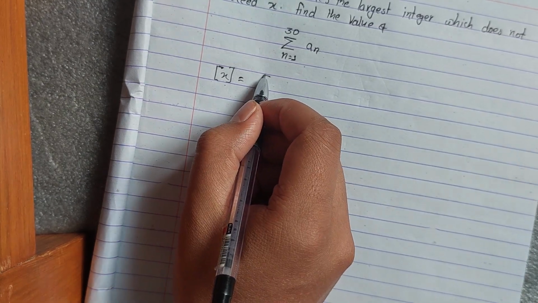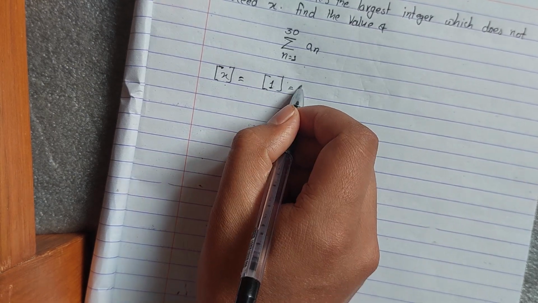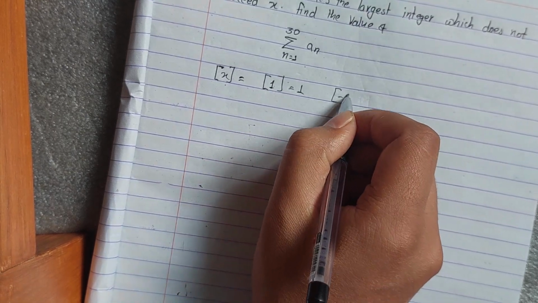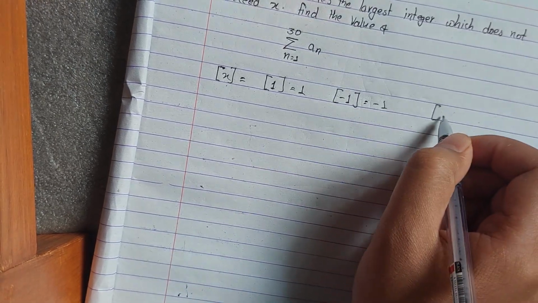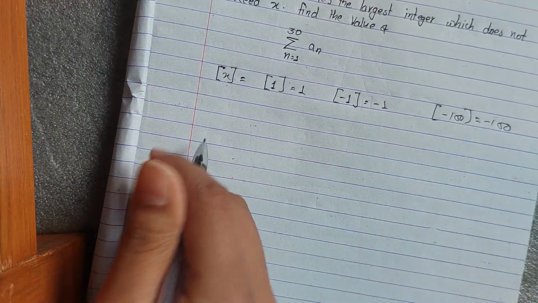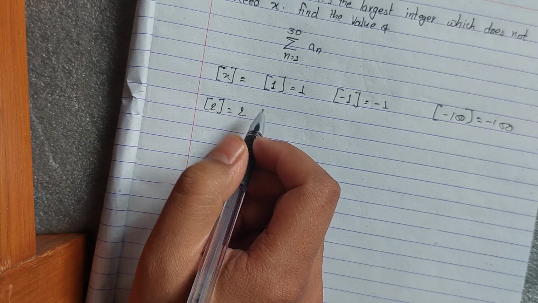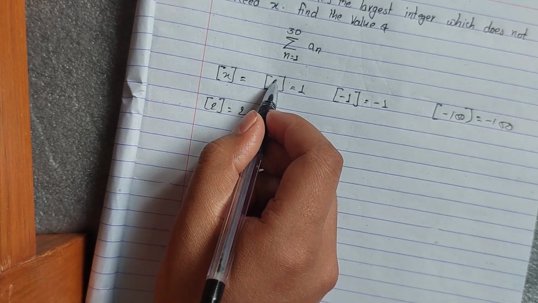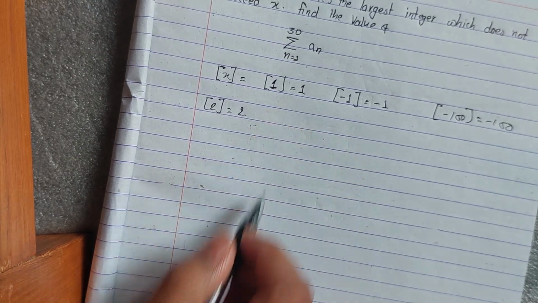For example, let us take integers. Integer 1 equals 1, integer minus 1 equals minus 1, integer minus 100 equals minus 100. Similarly, integer 2 equals 2. So when we give input as an integer, then output will be an integer.